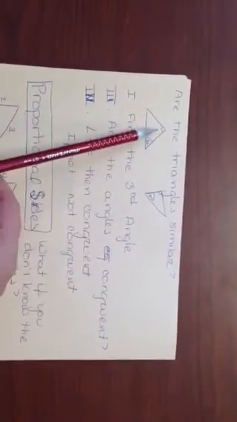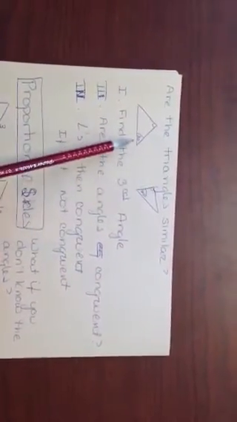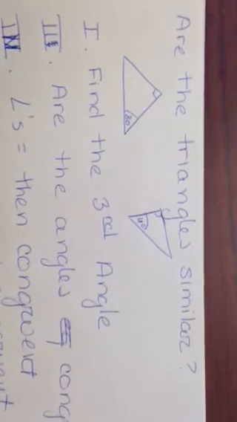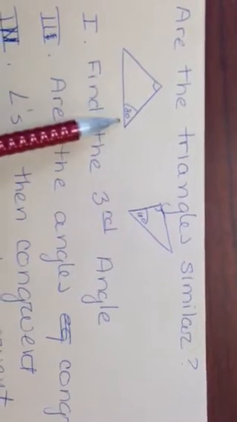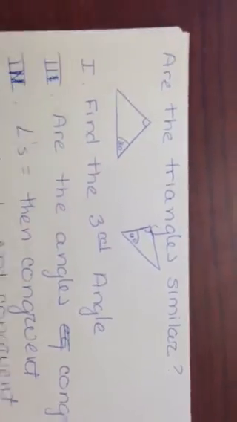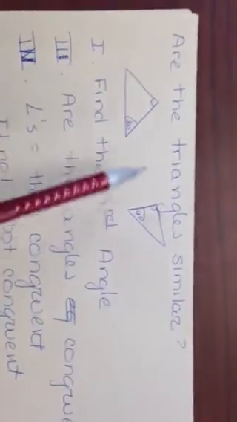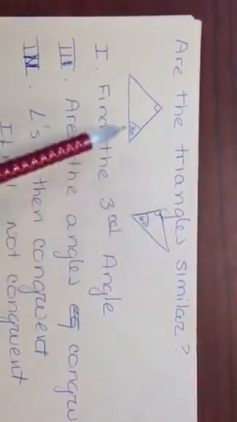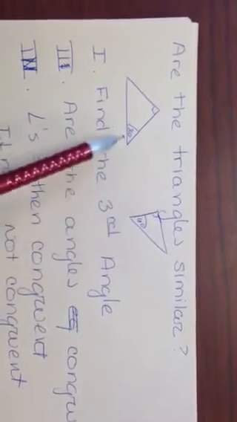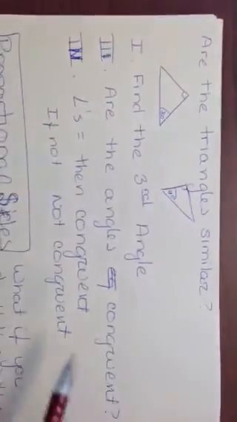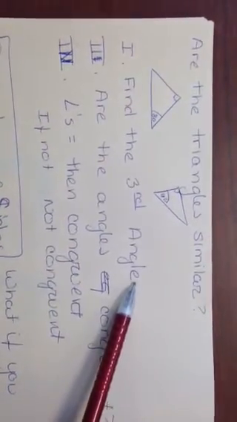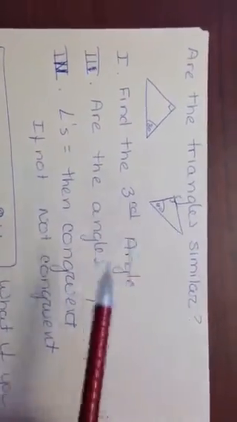All right, so now look at these two. Are these two triangles similar? So we have two right triangles, and just to make sure you can see, this guy is 60 degrees and this guy is 30 degrees. So are they similar? Well, you know that these guys are congruent, but I don't know if these guys are congruent. So the only way you can figure out if they're similar is you must first find the third angle here. How do I do that?